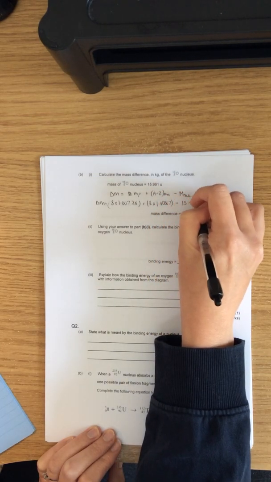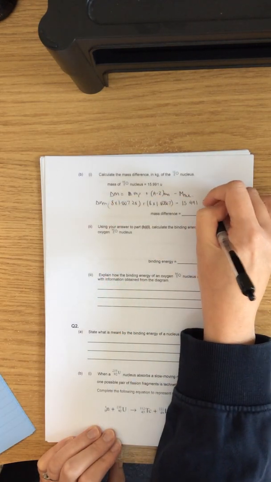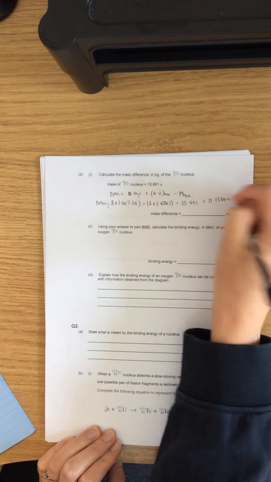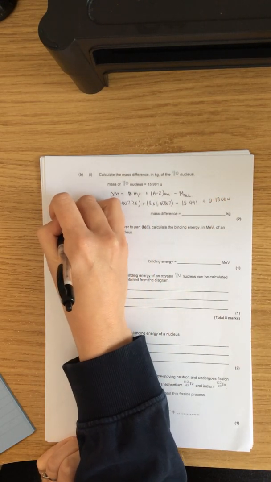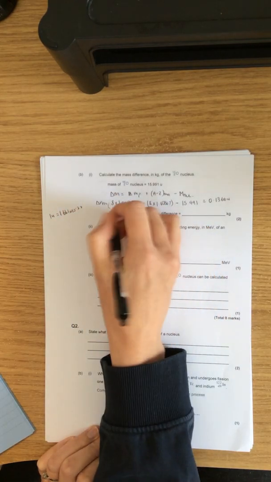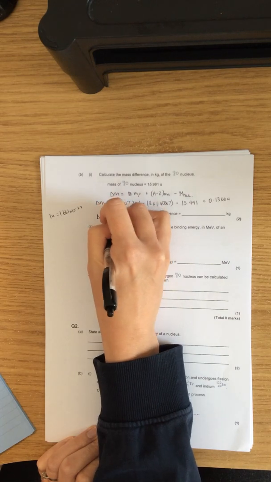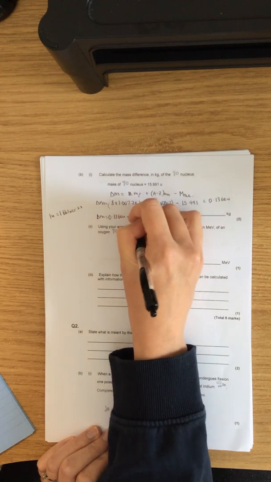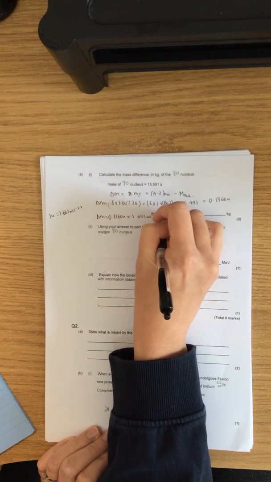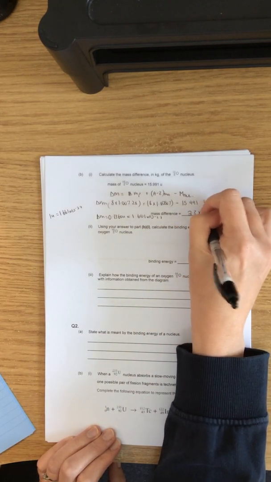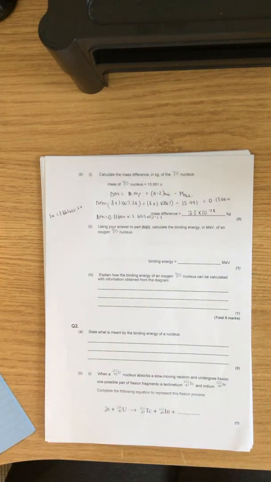minus 15.991. This gives me a change in mass of 0.1366 U. 1 U is equal to 1.661 times 10 to the minus 27 kilograms. So my change in mass in kilograms is going to be 0.1366 U times 1.661 times 10 to the minus 27, which gives me 2.3 times 10 to the minus 28 kilograms, to two significant figures.